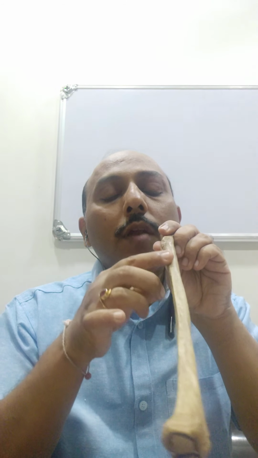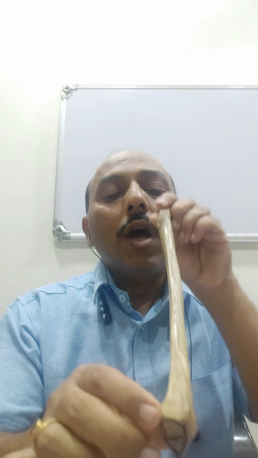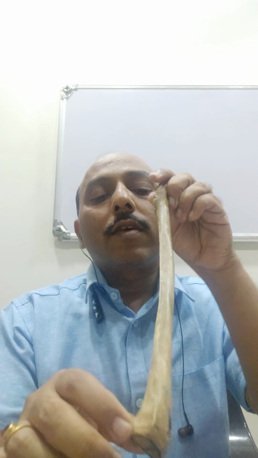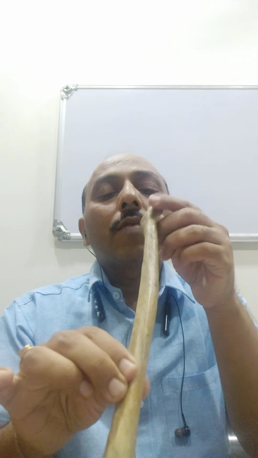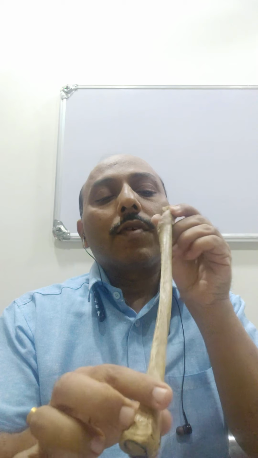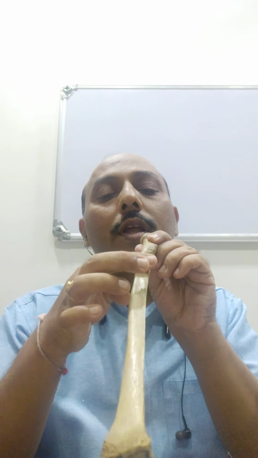See, the anterior border just medial to the styloid process, the posterior border, the posterior margin of the styloid process, and the medial border, it forms the posterior margin of the ulnar notch, and the surface between anterior and posterior, this is the lateral surface. The surface between anterior and medial, this is the anterior surface, and the surface between posterior and medial border, this is the posterior surface.